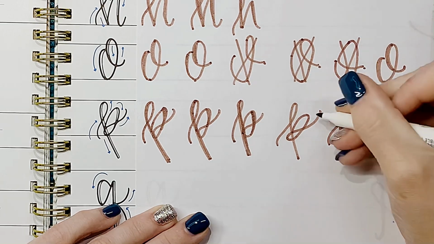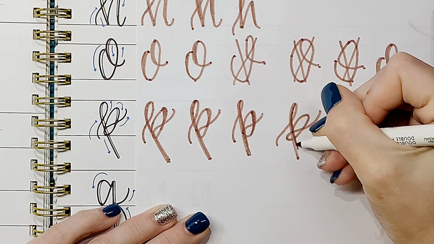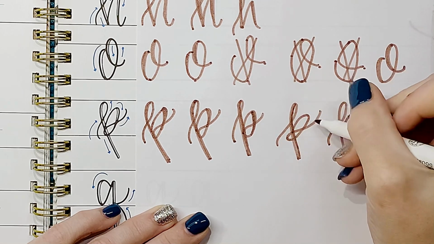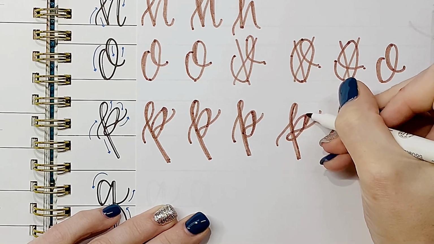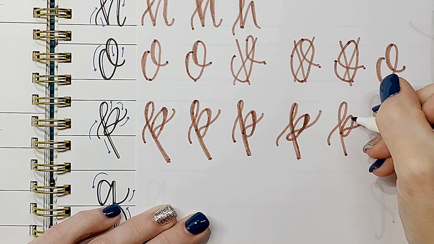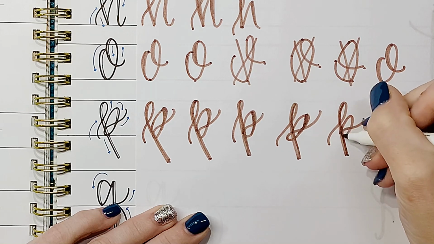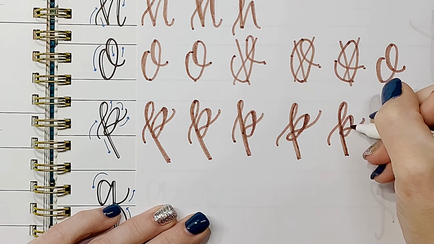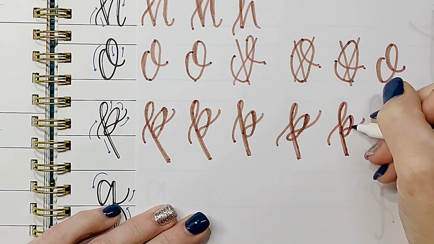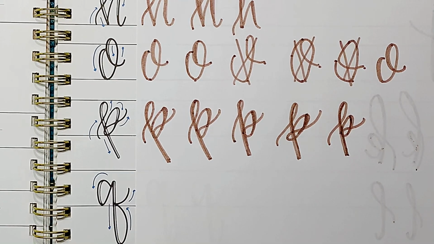Does that make sense? That's a little overdramatized, but that's what they want you to do. Let's go outside the line. I personally think it looks better when you stay inside this line right here. I'm not very good with words. I'm not very good at descriptions. So I hope you guys are picking up what I'm putting down.